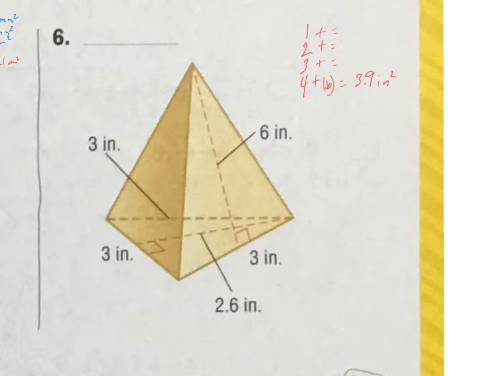Now let's do a triangle. Let's do this one right here. And it actually looks like they're all going to be the same.